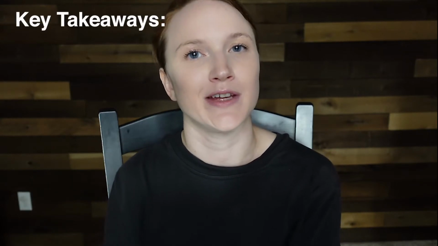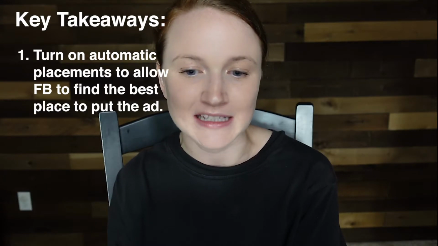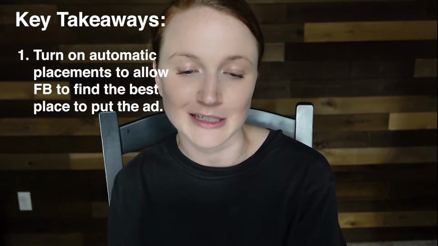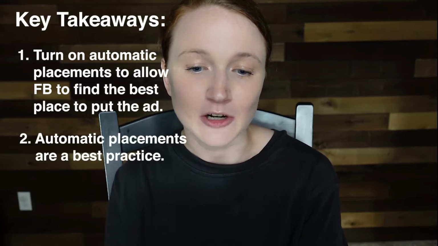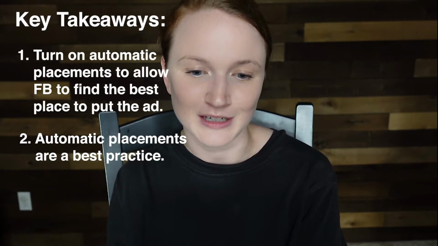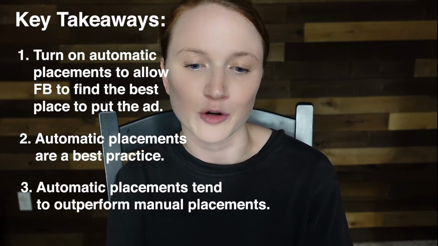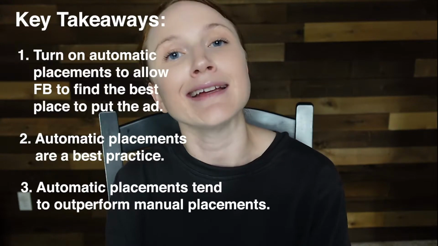And like I said, it almost always outperforms, so this isn't something that I think about too much. Key takeaways for advanced placements. Number 1, when creating a new ad set, turn on automatic placements to allow Facebook to determine the best place to show your ad. Number 2, automatic placements are a best practice used by nearly all professional media buyers. The only real exception is manual segmentation for stories placements. And number 3, automatic placements outperform manual placements. Just try it and see it for yourself.